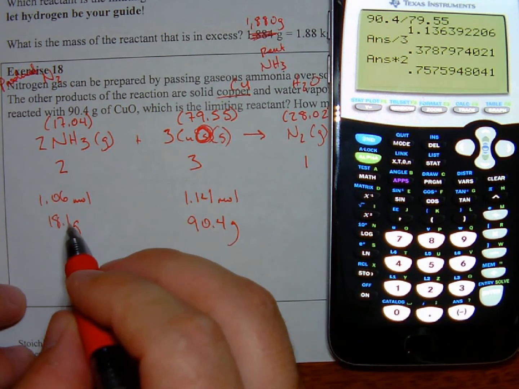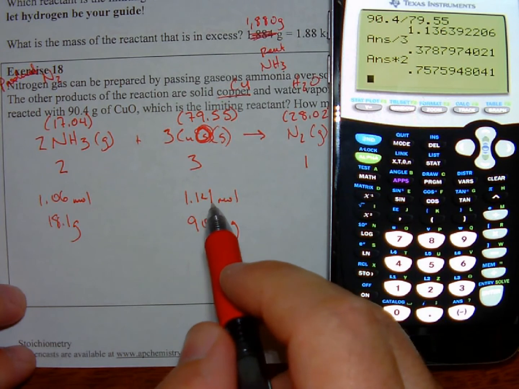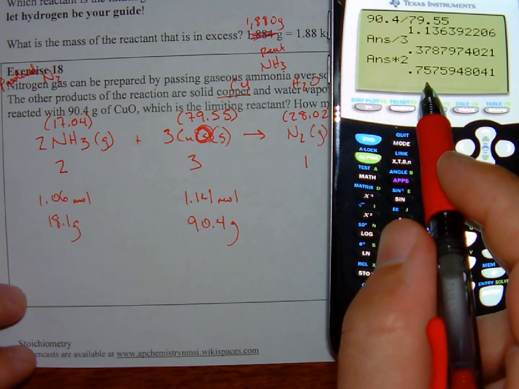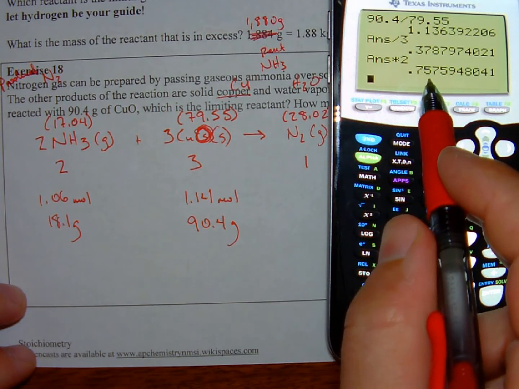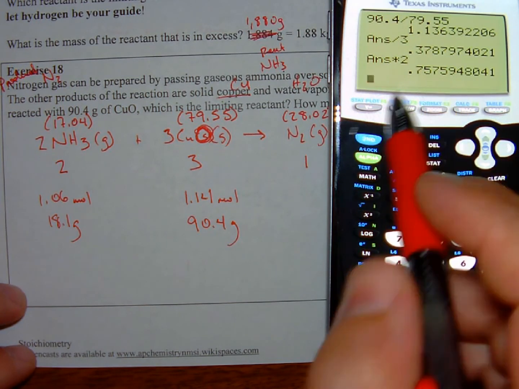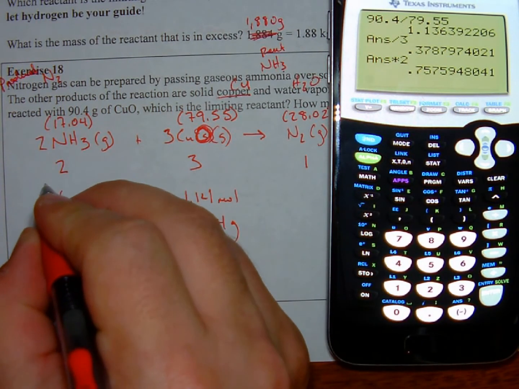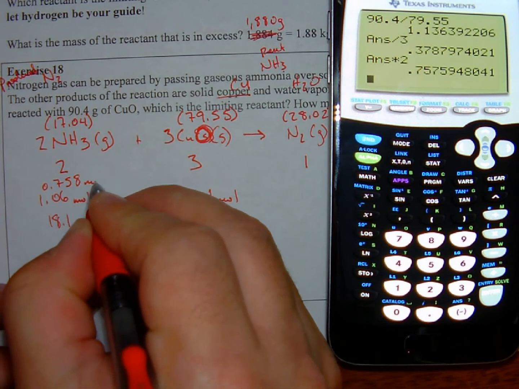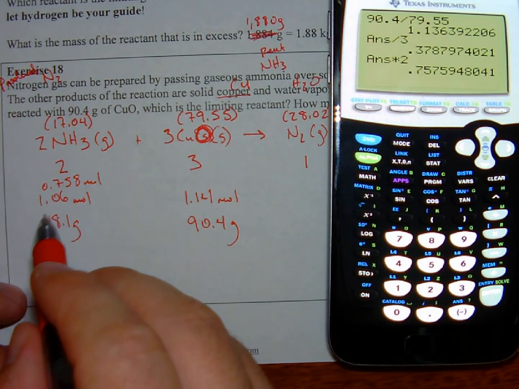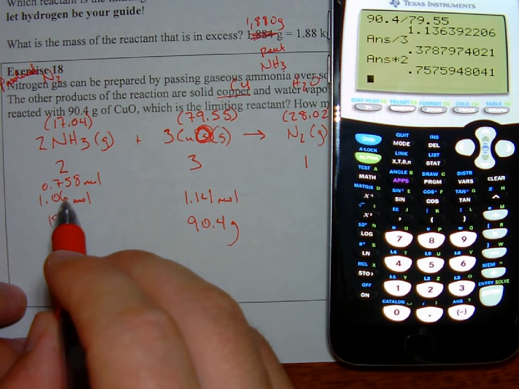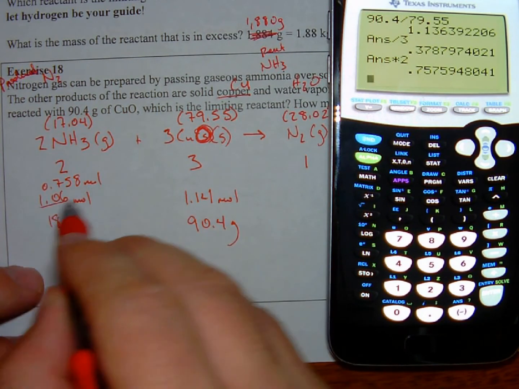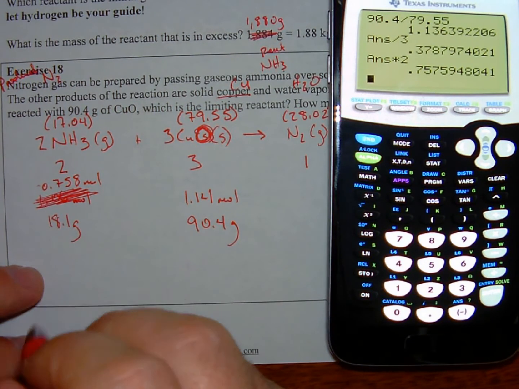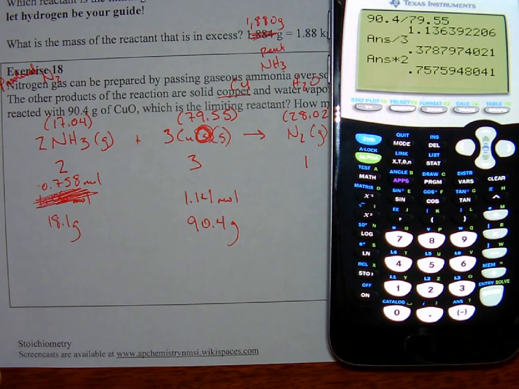So if all of the copper(II) oxide reacts, I would need 0.758 moles, with 3 significant figures. Do we have that much? Yes, we do have that much. And so I'm not going to use all of this. I'm going to use 0.758 moles.